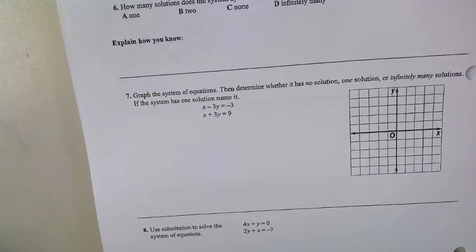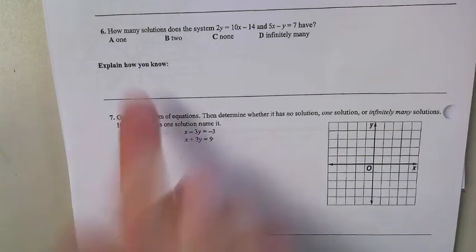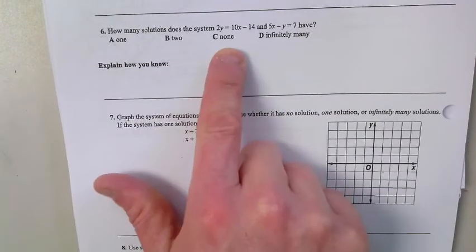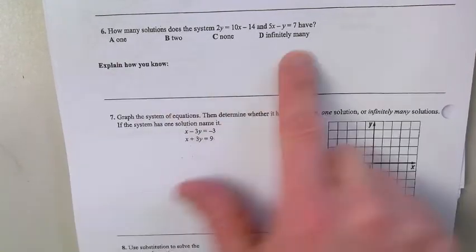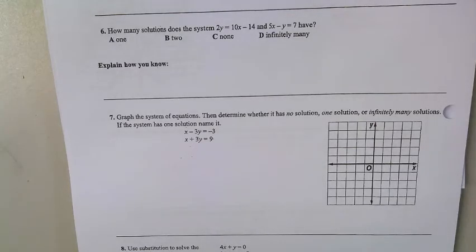For number 6 here, it says how many solutions does the system have? You can use the substitution, the elimination, or you could use Desmos there. Okay, but don't forget this right here. Explain why you are telling me it has no solution, or it has one solution, or it has infinitely many solutions. Okay, make sure you explain that. Number 7, graph the system of equations and determine whether it has no, one, or infinitely many solutions.